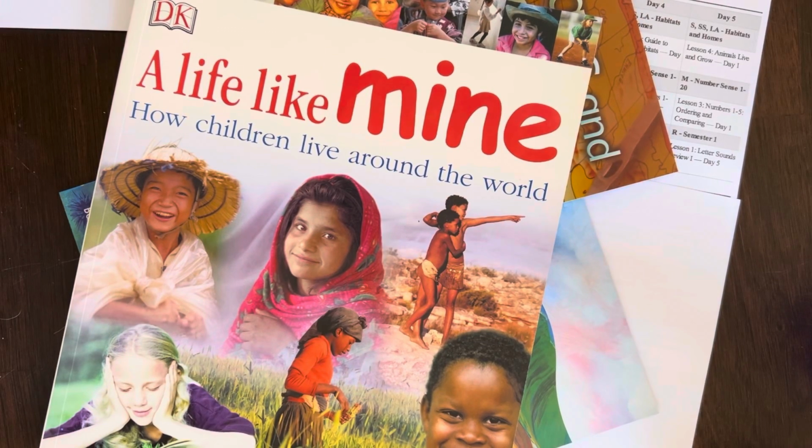Hey guys, today we're going to be talking about the Moving Beyond the Page age 5 through 7 curriculum, which is roughly correlated to first grade. And the first thing that I wanted to start with was how to use Moving Beyond the Page and how to schedule it, things like that.